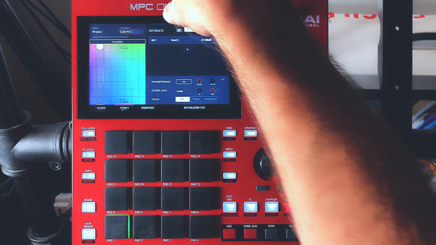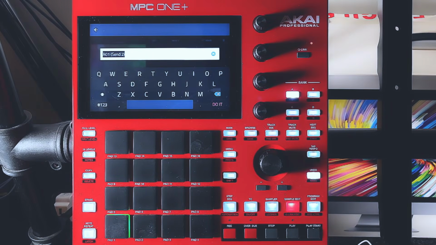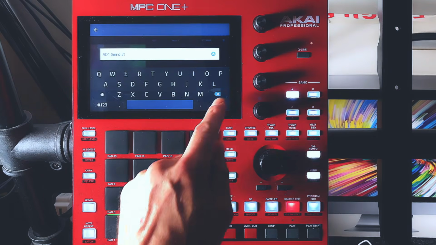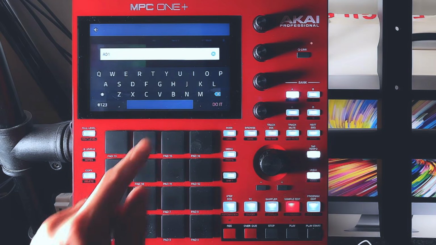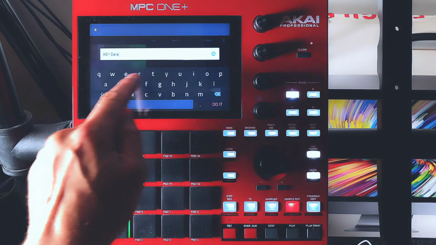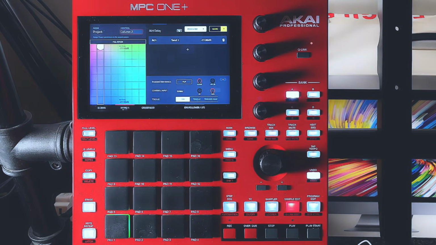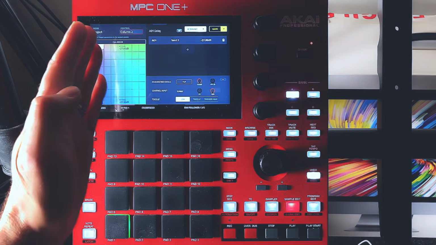So another thing to mention, we can name these. So it says pad A01 send to. Let's say, for example, we wanted to put some effects for different pads on here. Well, I would keep the A01 and just put A01 delay. That would make sense to me. So I know that column 2 is going to be controlling our delay. There's a good reason for naming your macros.